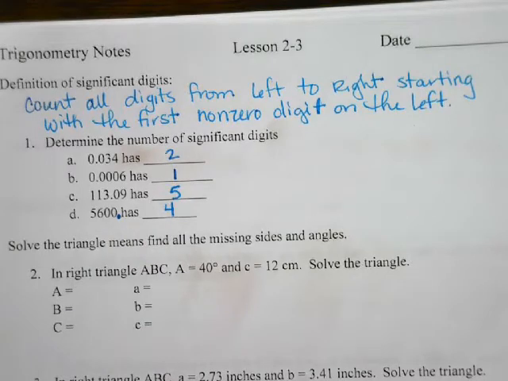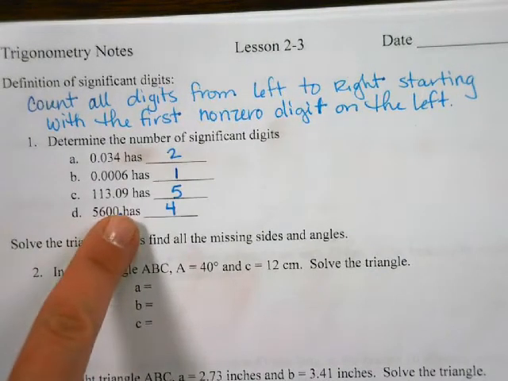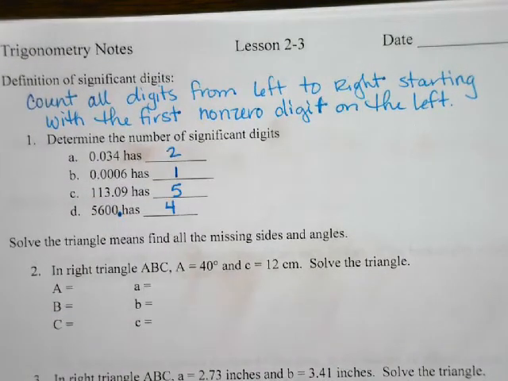Yeah, it makes it exactly 5,600. Thank you, Wyatt, for your help. Okay. This one, I could have rounded those 2 zeros from some other number. But when I put the decimal point in, it's like, no, it's exactly 5,600. Does that make sense? Okay, like I said, it just gives us something to help us.